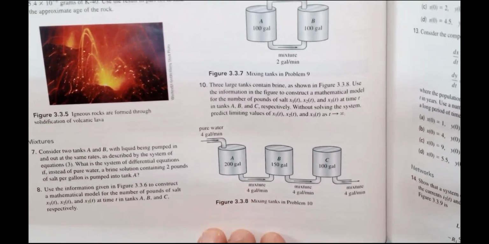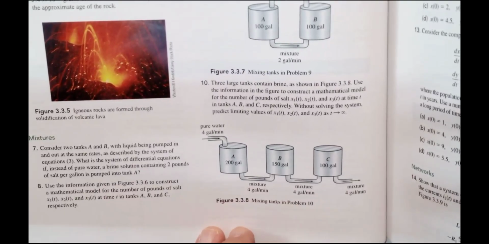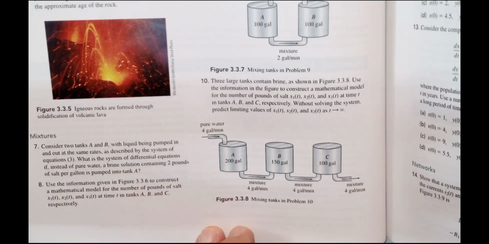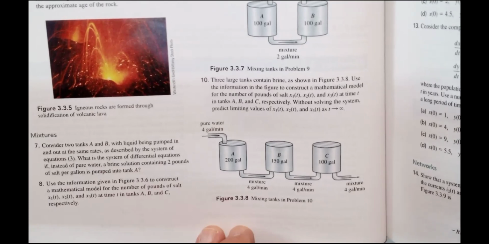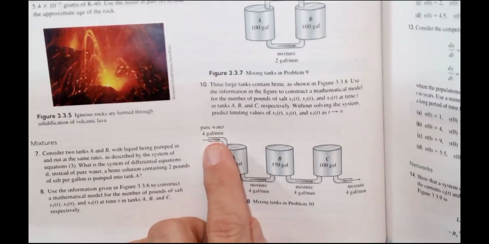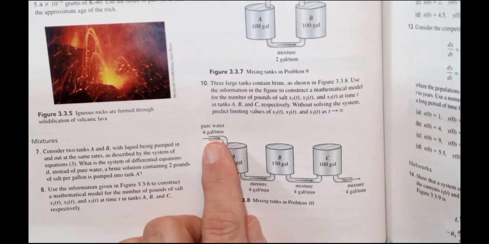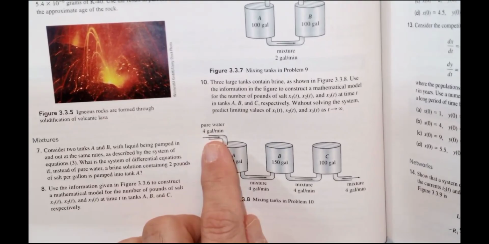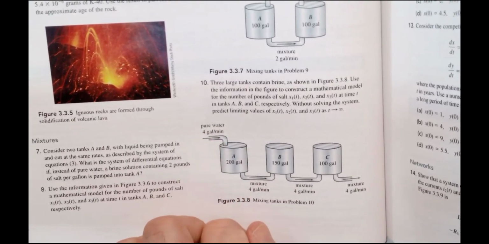There's salt in tank A. There's salt in tank B. There's salt in tank C, right? Talk to me. What's going in? Nothing. So what's eventually going to happen to all the tanks? They should eventually have no salt in them, shouldn't they?